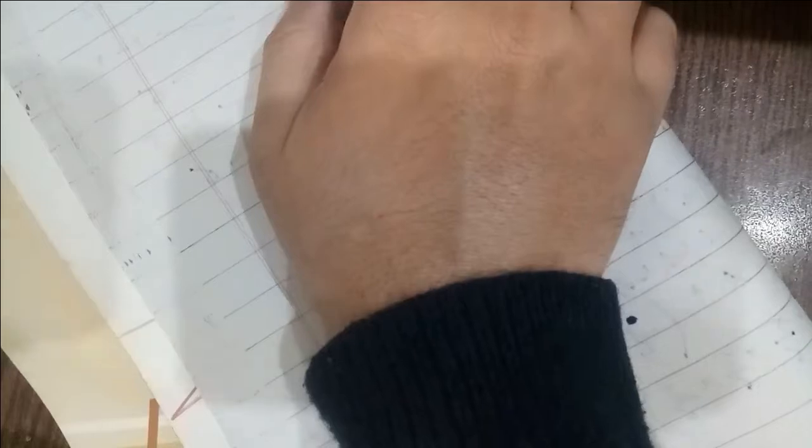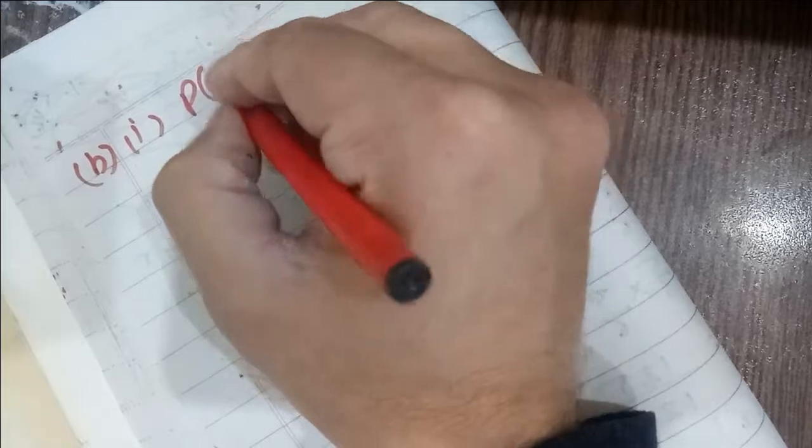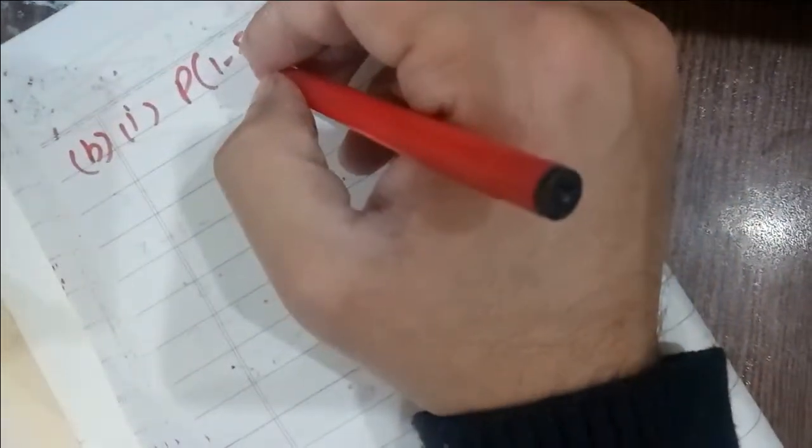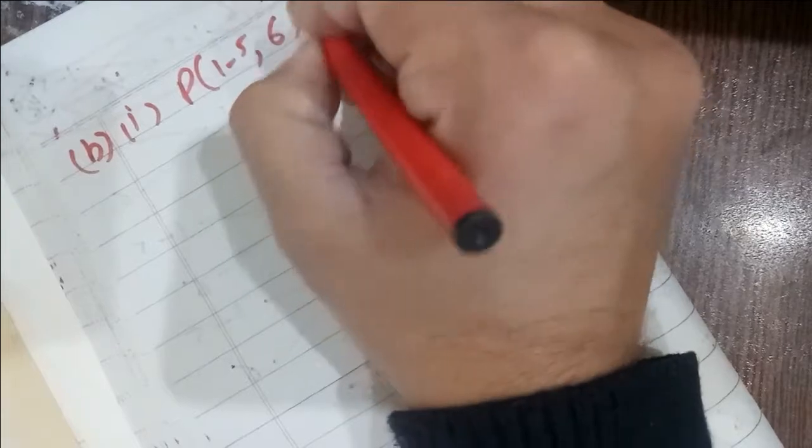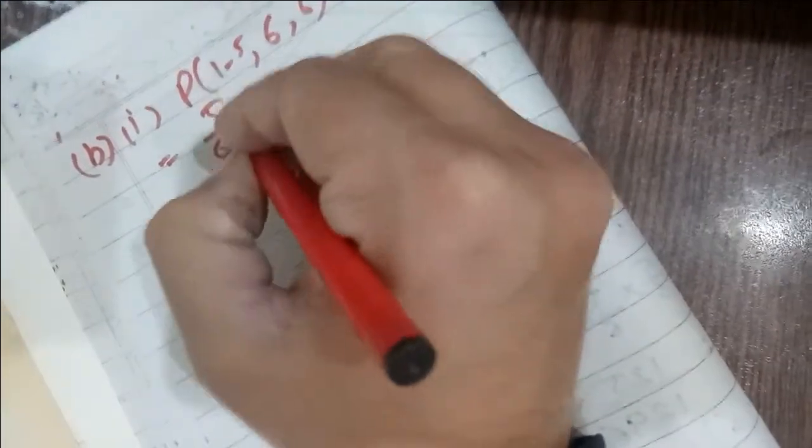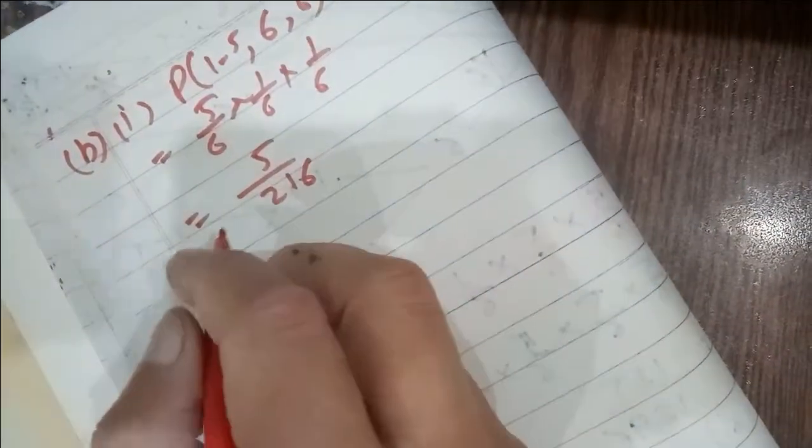Suppose now that the game is such that the same die is rolled repeatedly until two 6s are obtained. Find the probability that the game ends on the third roll. So first, the probability of getting 1 to 5, then 6 and 6: 5 over 6 multiplied by 1 over 6 multiplied by 1 over 6. So we get 5 over 216 in part 1.